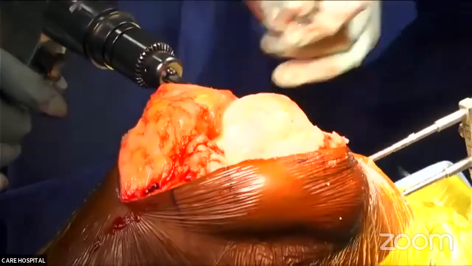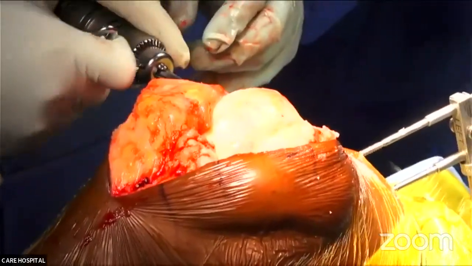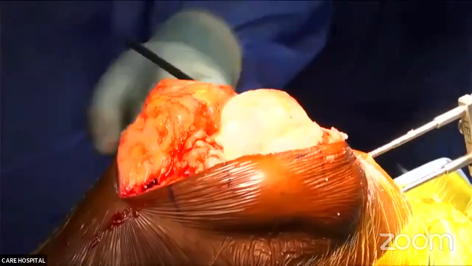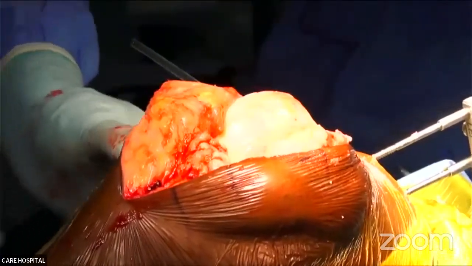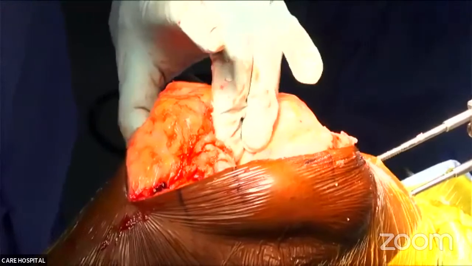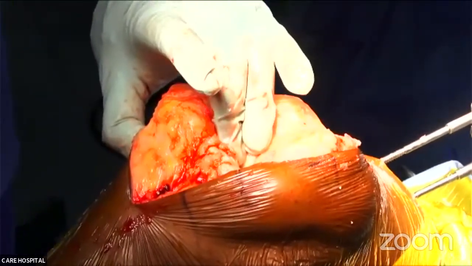Okay. So medial side will balance it. So this is a pin to retract the patella so that it doesn't come in the way of the burr.